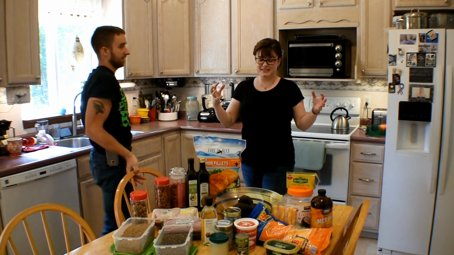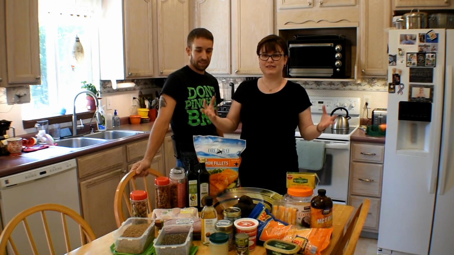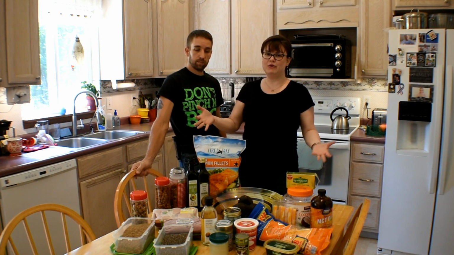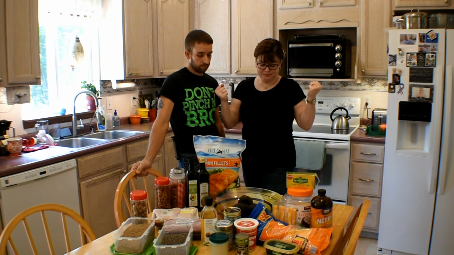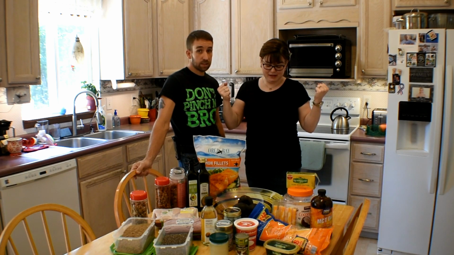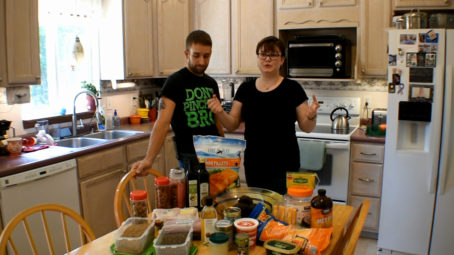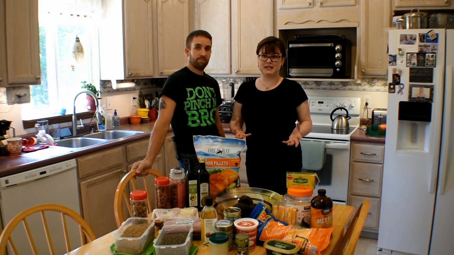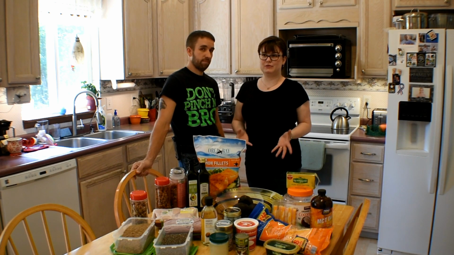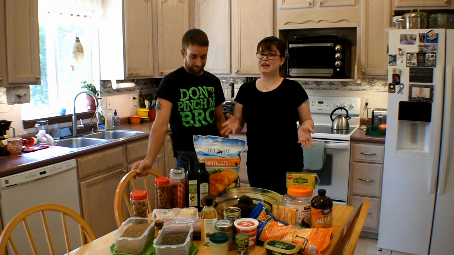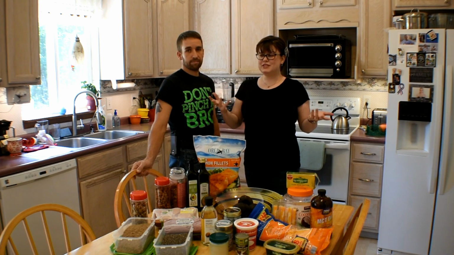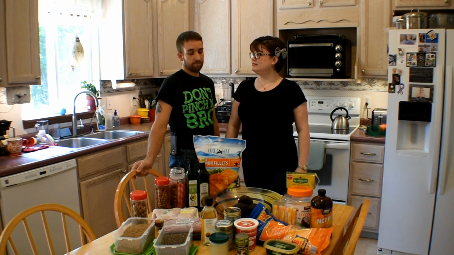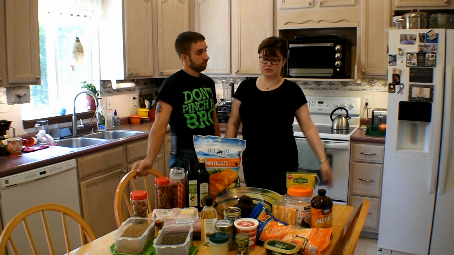What you're going to notice is that there is no margarine on this table. There is no canola oil. No vegetable oil, like none of that. No hydrogenated oils either. We stay away from those. No partially hydrogenated oils, because they're just bad in general. So we stay away from those.